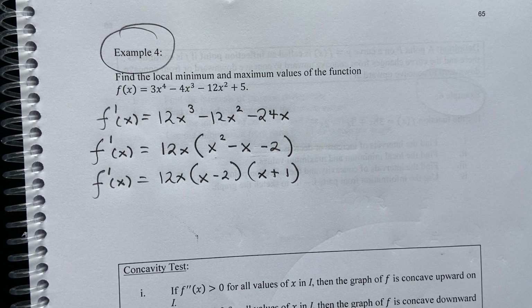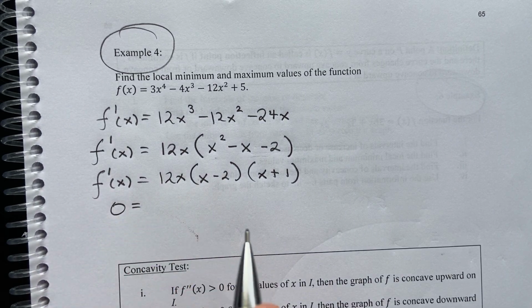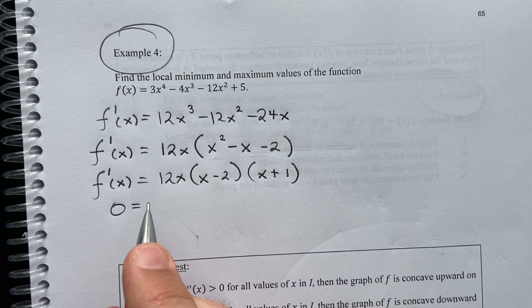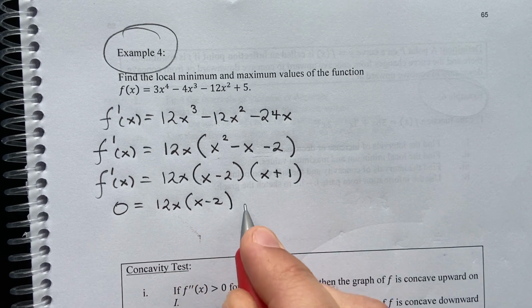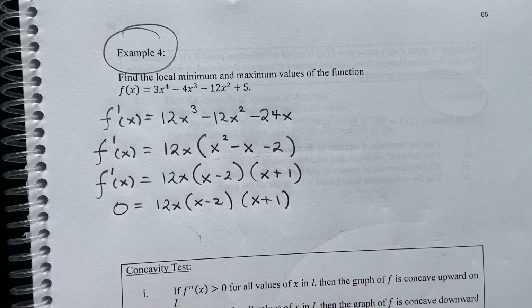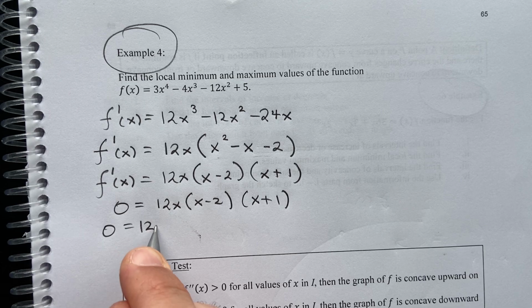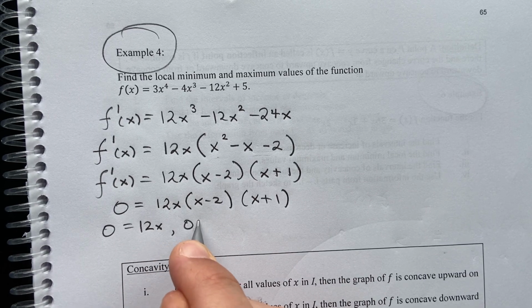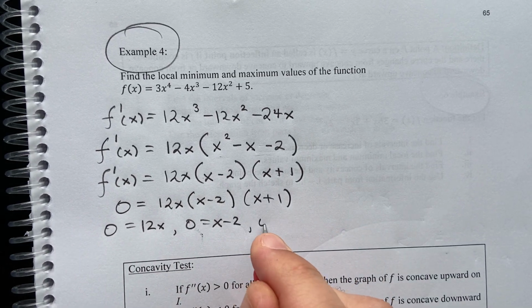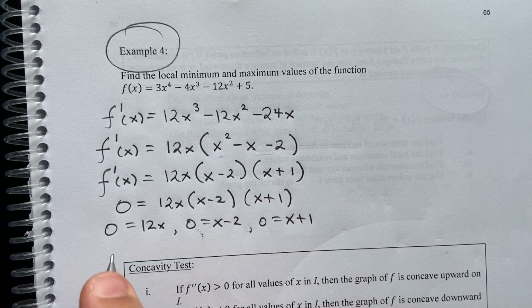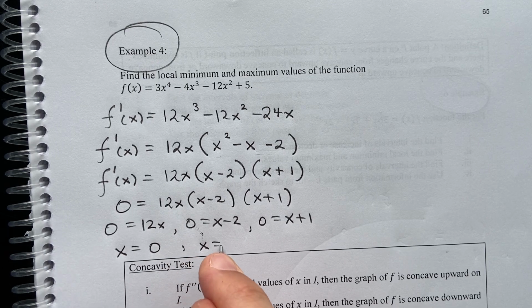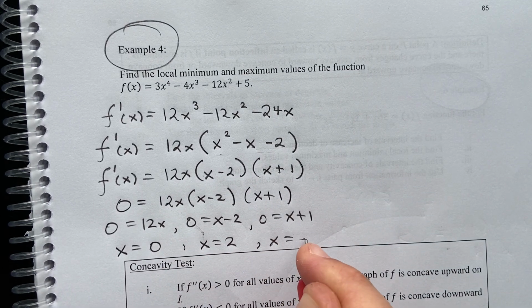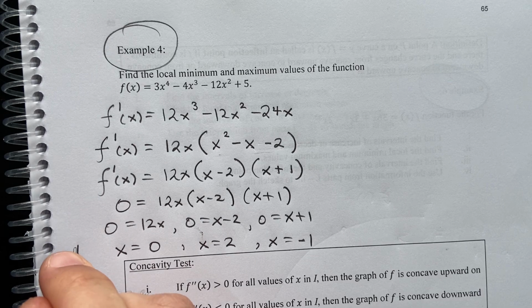Okay, now to find the critical numbers. I'll set the derivative equal to 0. We'll have 12x, x minus 2, x plus 1. So we're getting that 0 needs to equal 12x, or 0 needs to equal x minus 2, or 0 needs to equal x plus 1. So x equals 0, x equals 2, x equals negative 1. These are our critical numbers.